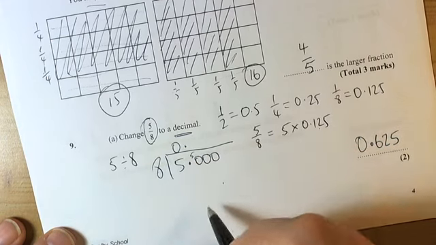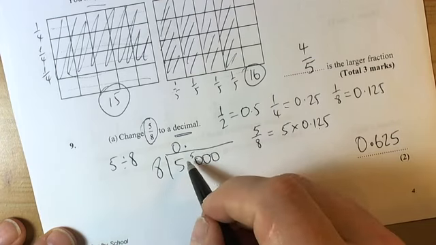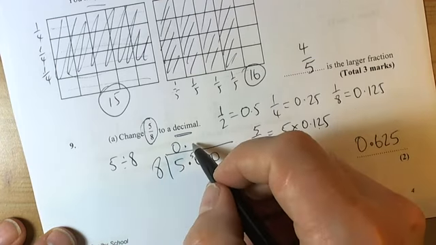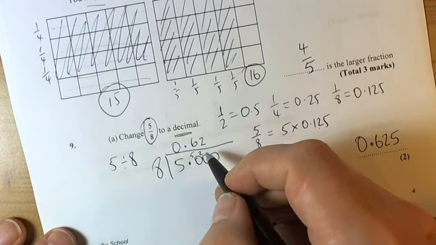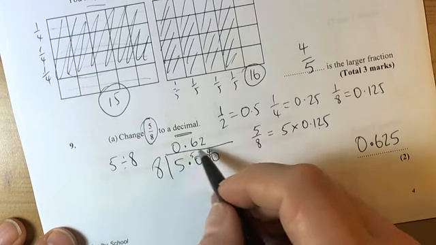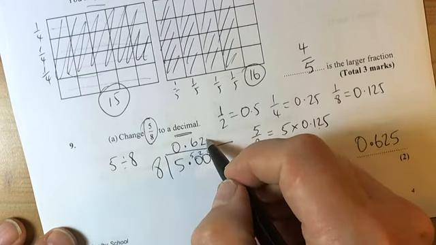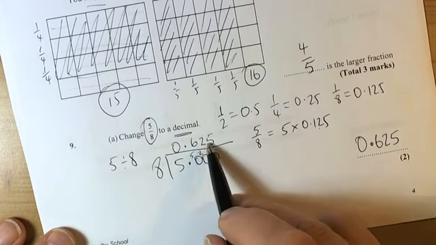We've got a point, so put a point there. Now we're saying how many 8s are in 50, so 6 8s are 48, so it's going to be 6. 48 from 50 is 2, so the remainder of 2 goes over to the next 0. How many 8s in 20? 2 8s are 16, so that's going to be a 2, and 16 from 20 remains as 4. How many 8s in 40? 5 exactly, no remainders, so we end up with a terminating decimal of 0.625.